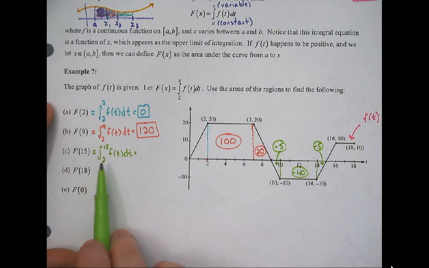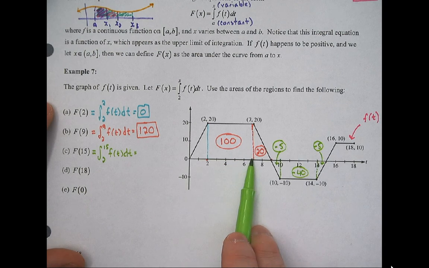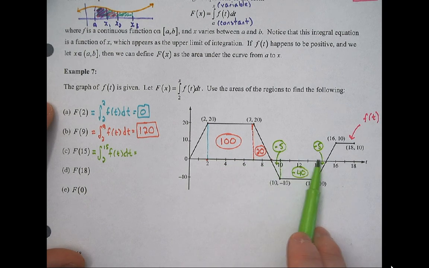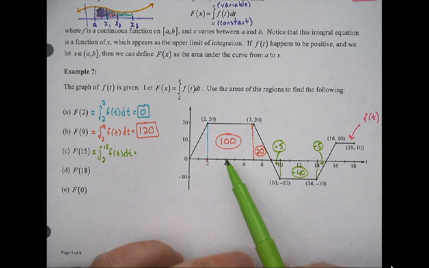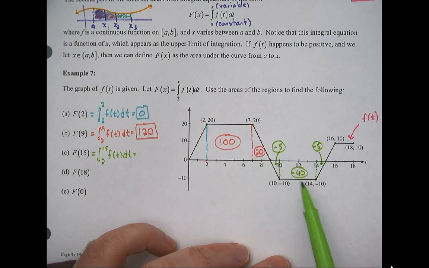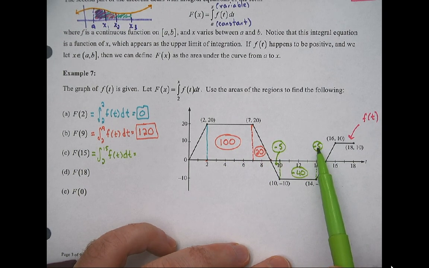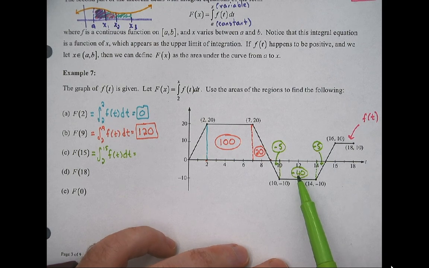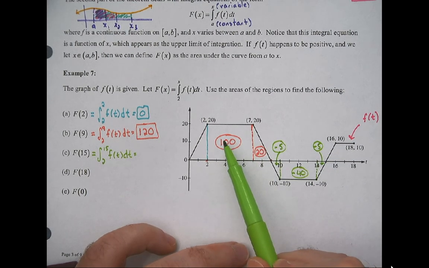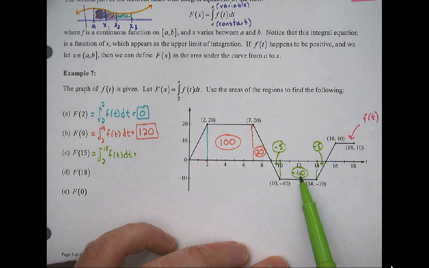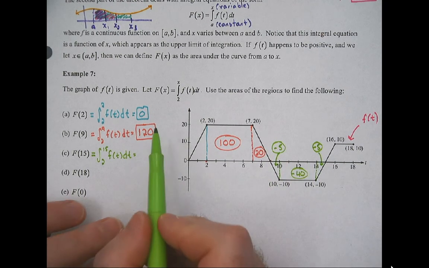Okay, so I'm going from 2 until 15. So that's this area, this area, this area, this area, and this area. So 120, take away 10 is 110, take away 40 is 70. Let me try that again. Let's do it this way. 100 take away 40 is 60. Take away another 10 is 50, plus 20 is 70. Yeah, 70.